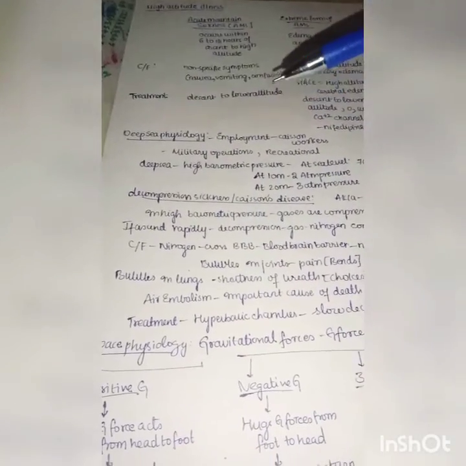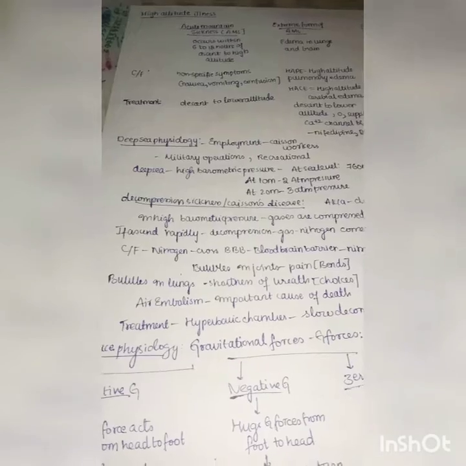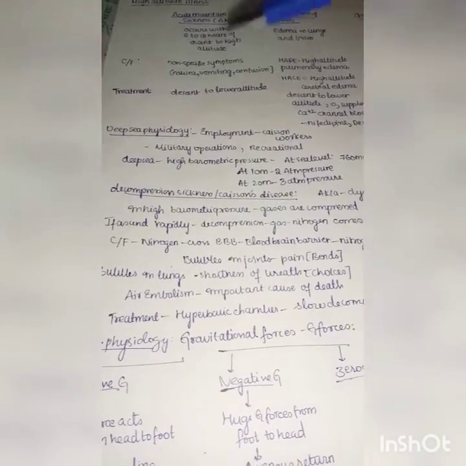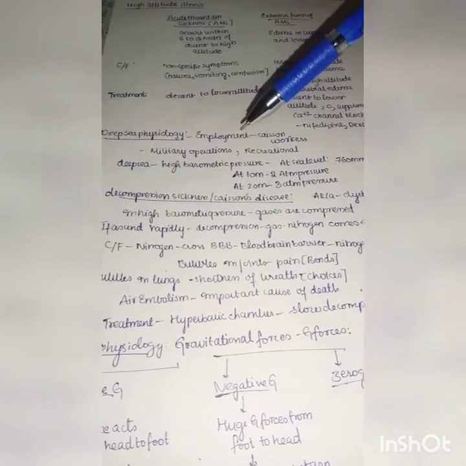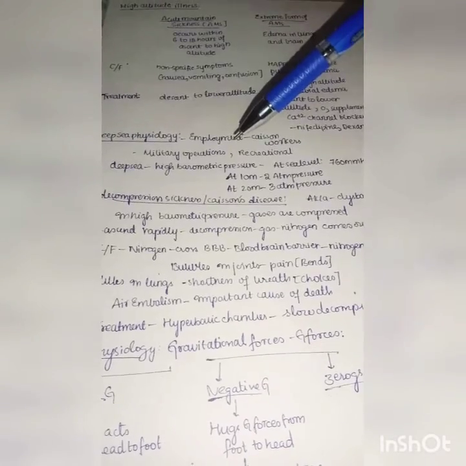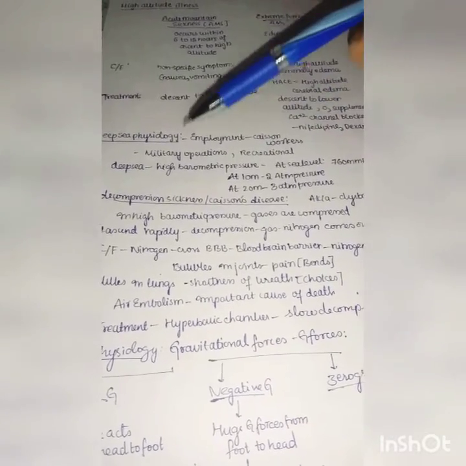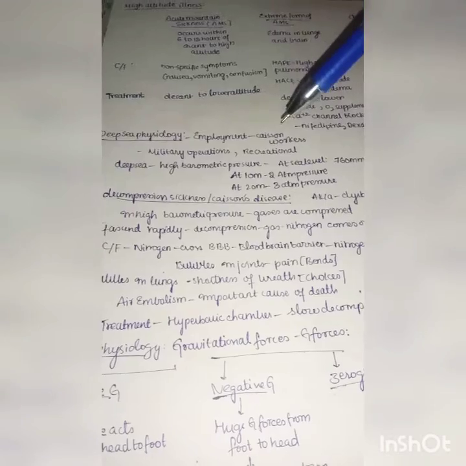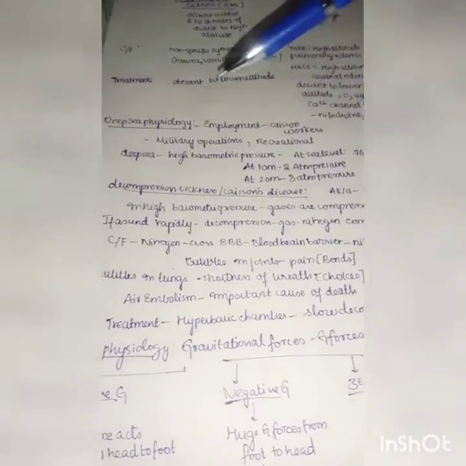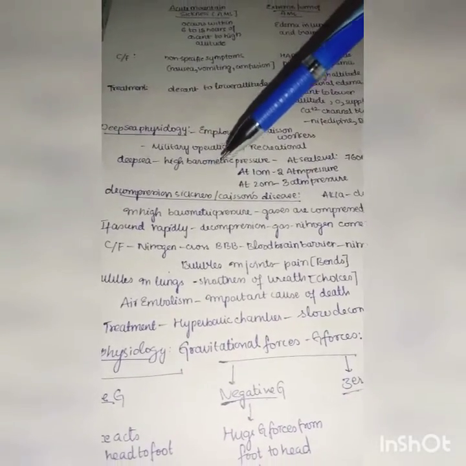Next, coming to deep sea physiology. Okay, we have completed the mountain, now we will go into the deep sea, and see what happens there. Why do people go there? Mainly for employment, and those employed people are called caisson workers, some for military operations, or just for enjoyment and recreation. The deep sea actually has high barometric pressure.